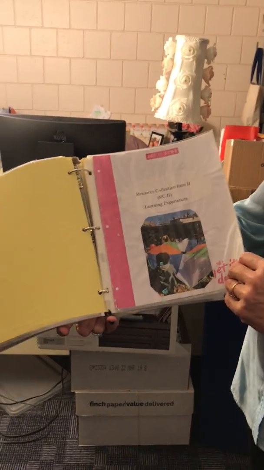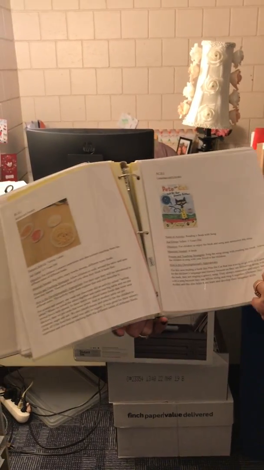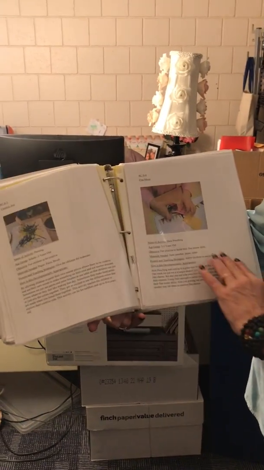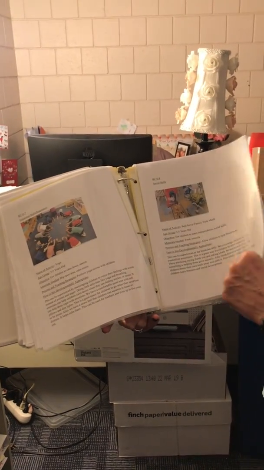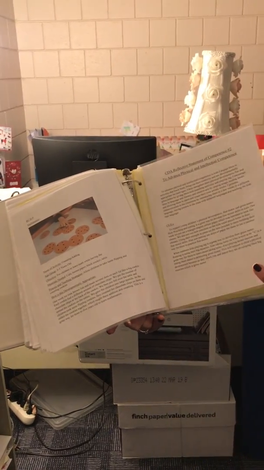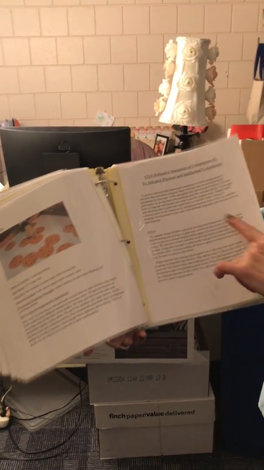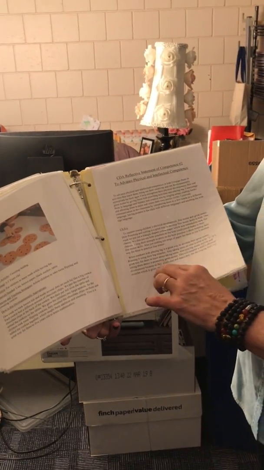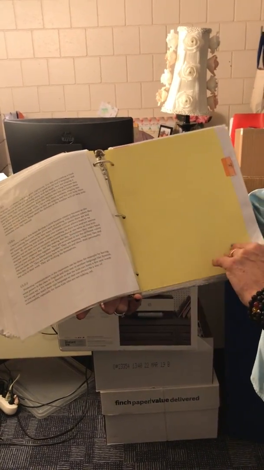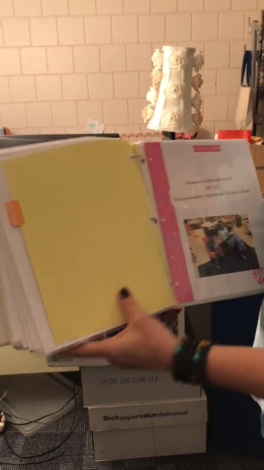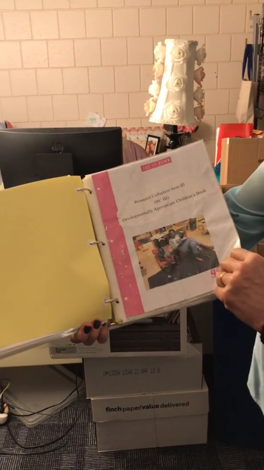That is not necessary. The next tab will be Resource Collection Item 2. These are your 9 learning experiences. So you put your 9 learning experiences in the correct order from 1 through 9. And then you follow that with Competency Statement number 2, which has the introductory paragraph, then CS2A, CS2B, CS2C, CS2D.